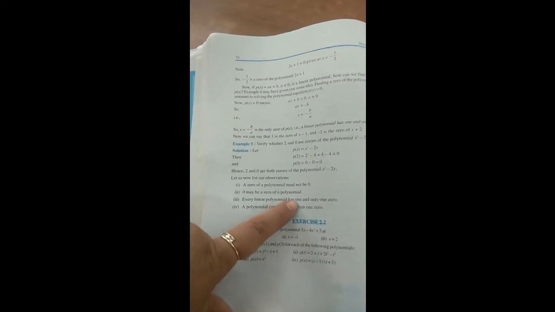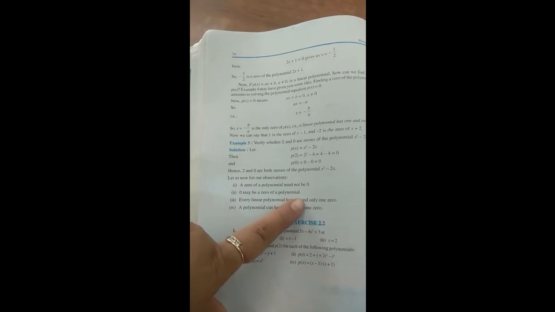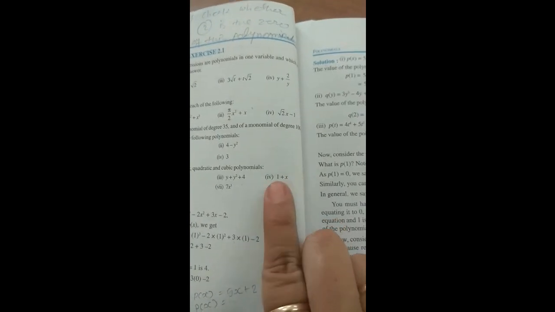So here it is that every linear polynomial has one and only one zero. If the degree is only 1, that is linear. Here it is an example of linear because x is raised to 1, no other terms.